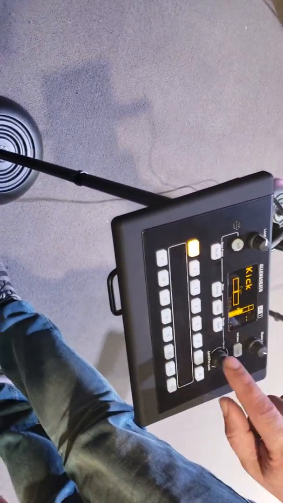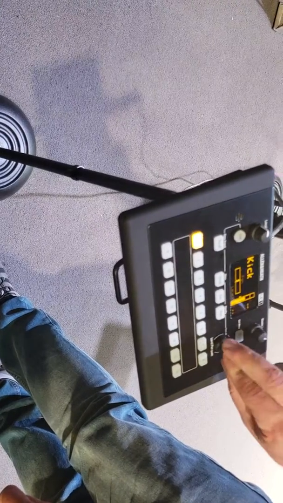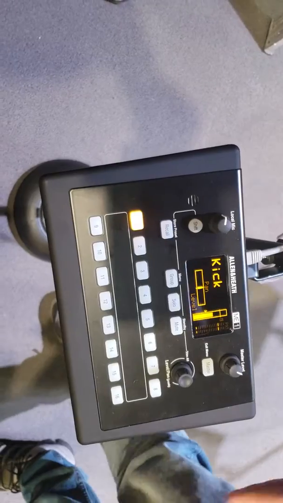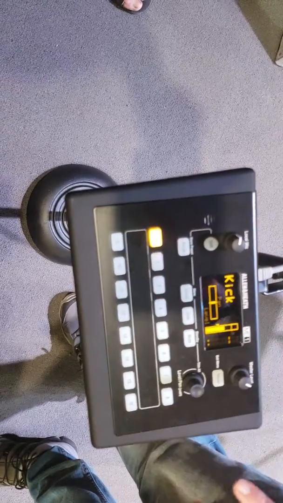So same deal. Level, press and turn for pan. Same thing as if you're in a group. So that's how you set up what each channel is.